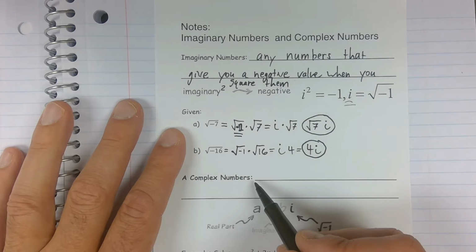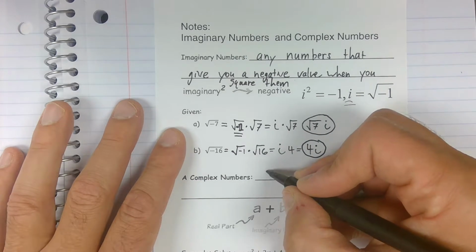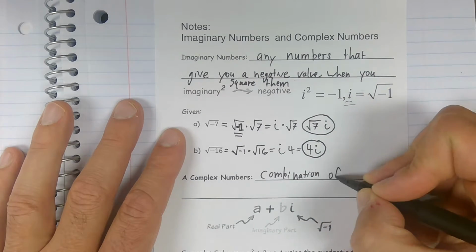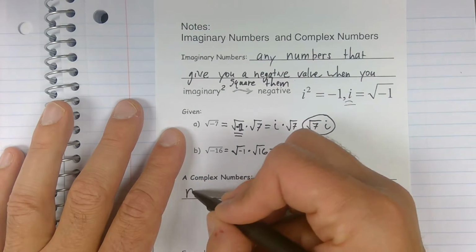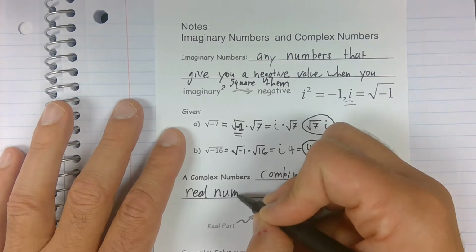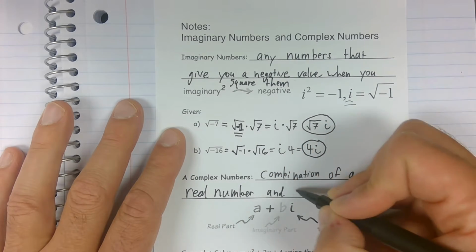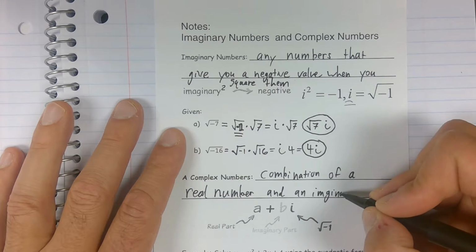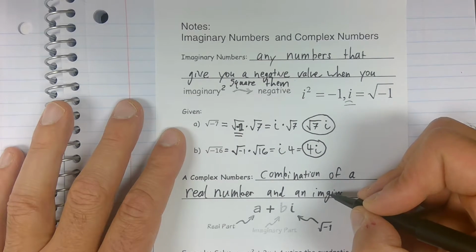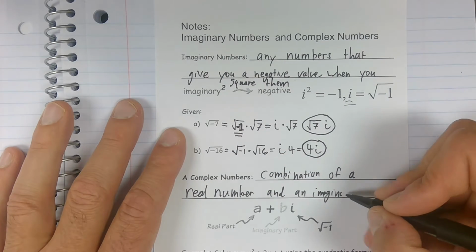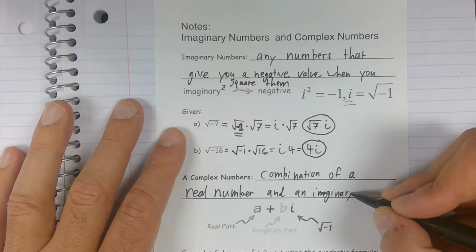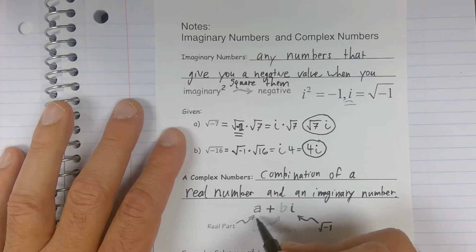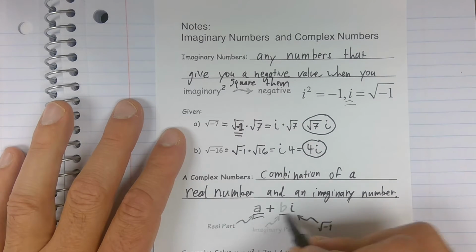Okay? Now, a complex number is just a combination of a real number and an imaginary number. Imaginary. There you go. Okay. And you can see like there's the real part and then there's the imaginary part.